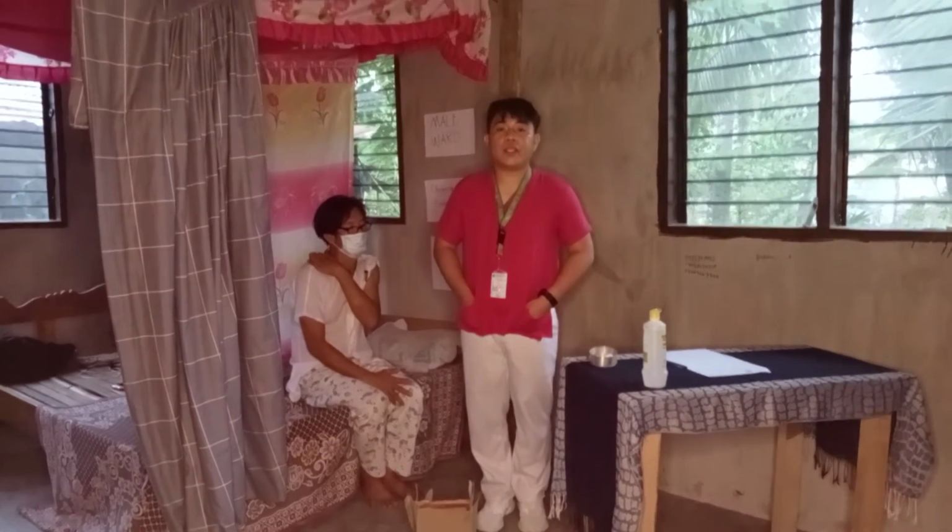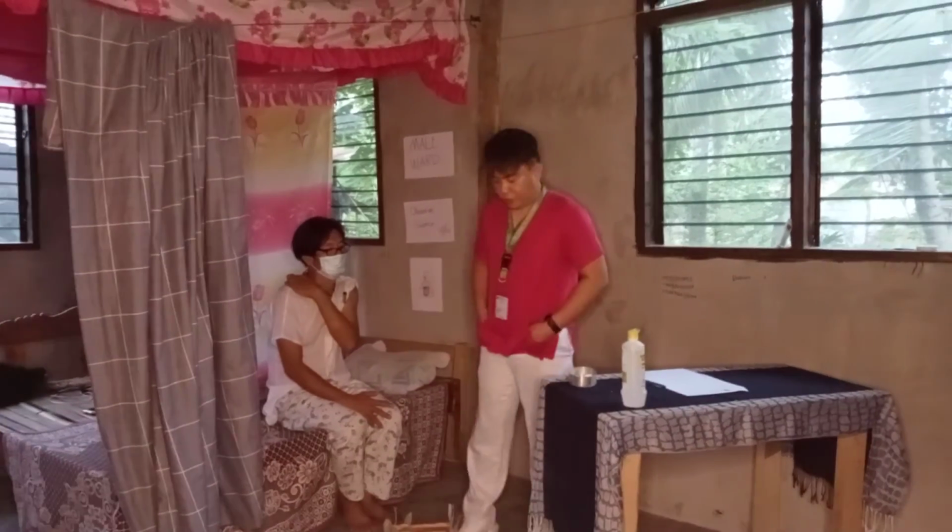Remove the thermometer and wipe with tissue away from the fingers towards the tip, and read the result. Rationale: to prevent cross contamination.